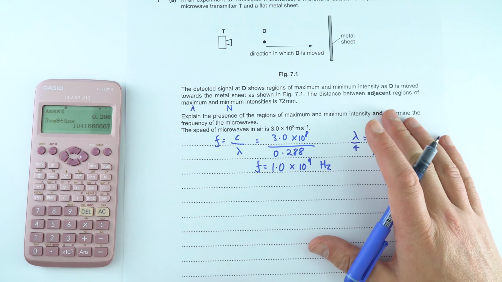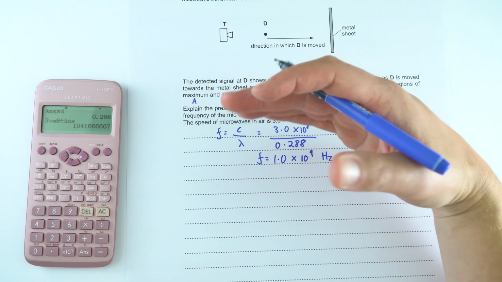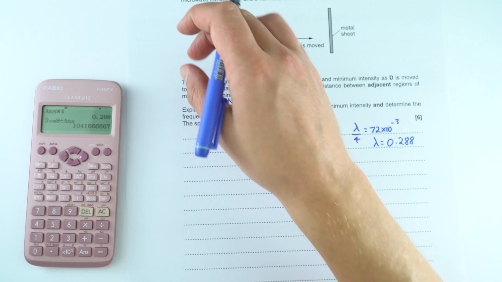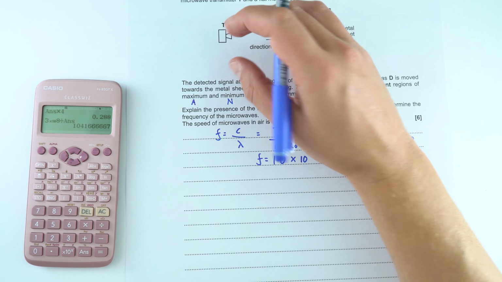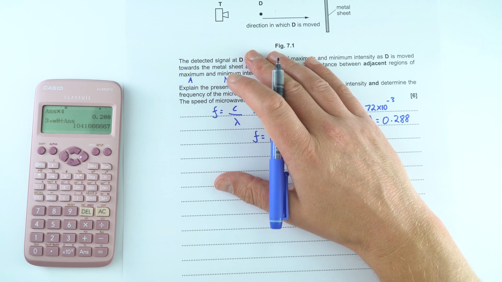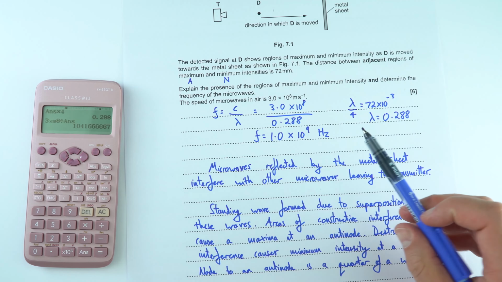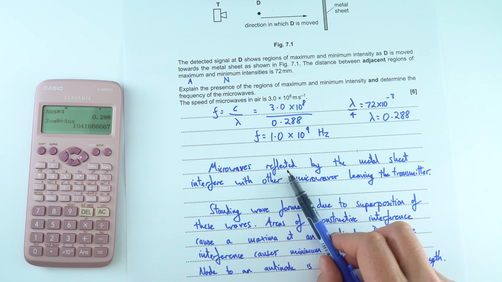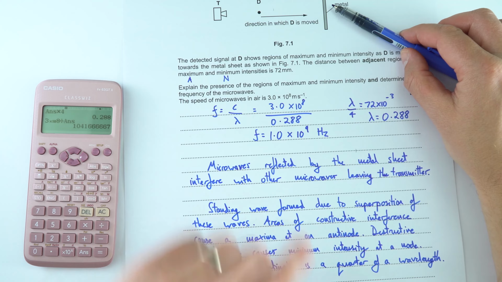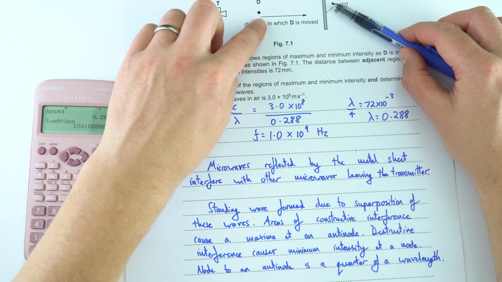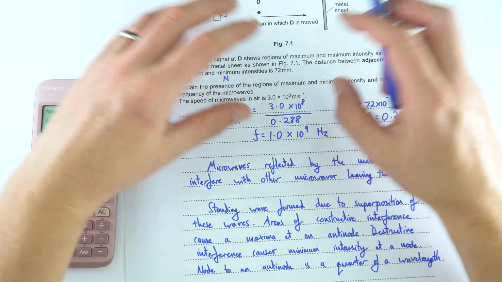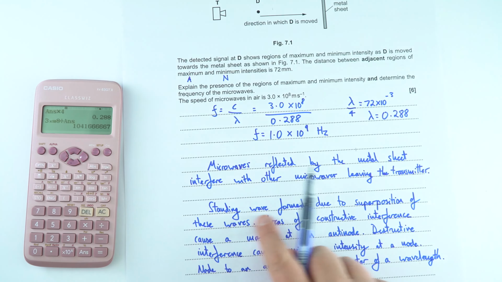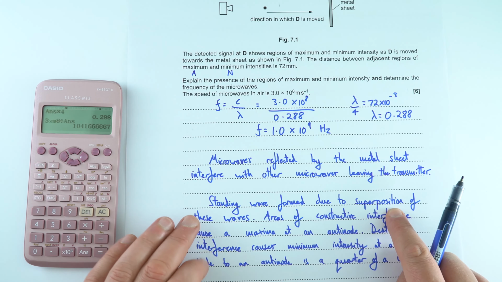So what's actually happening? Well, this is where you've got to think about your structure, about telling the story of the microwaves, and then thinking about the key technical terms that you want to get into your answer. So you might have said that microwaves are reflected by the metal sheet over here, and then they interfere with other microwaves leaving the transmitter. So that's what's going to set up this standing wave. And this standing wave is formed due to the superposition of these waves.